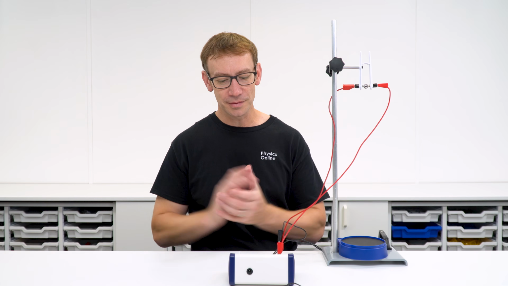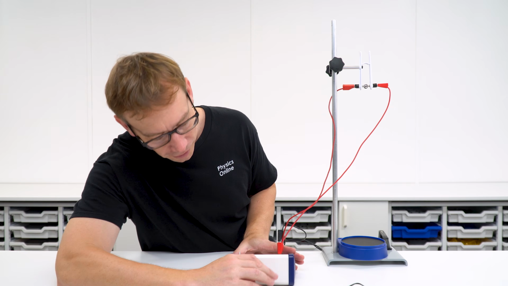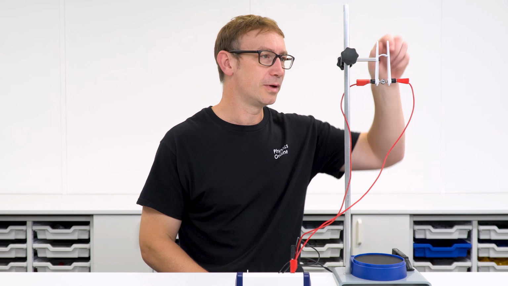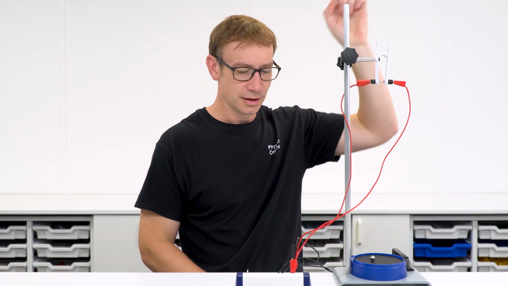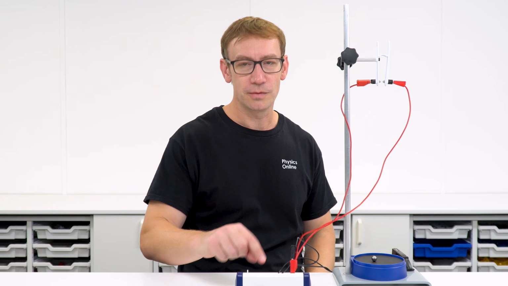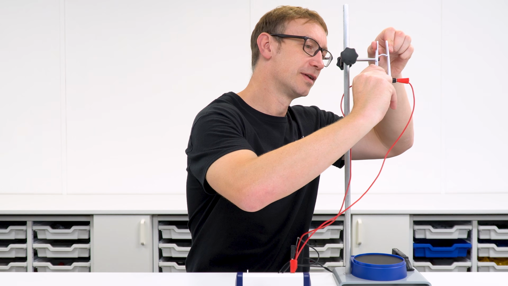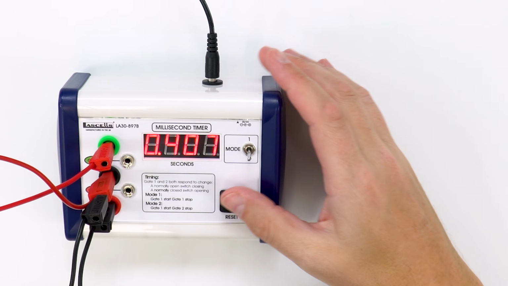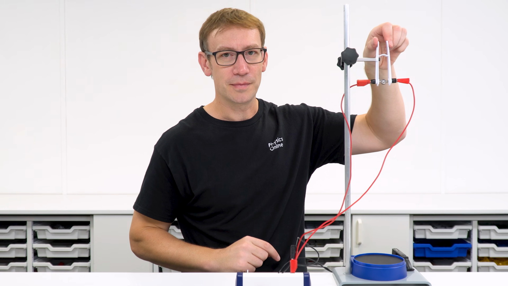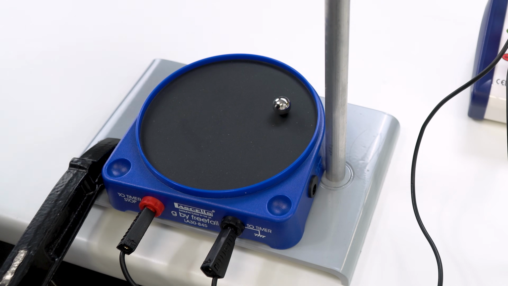Okay, so that's the setup, and then all we need to do is turn it on, and then to actually use it, all you need to do is open the clip, the ball will fall, and then we can record a time. You can then put the ball back into position, you can reset it, and then do the same thing again and again and again.